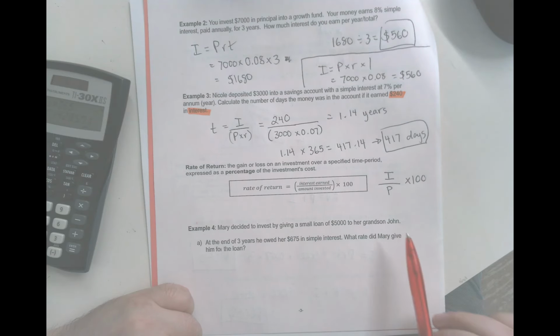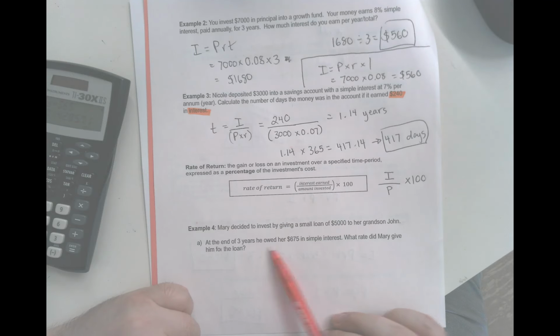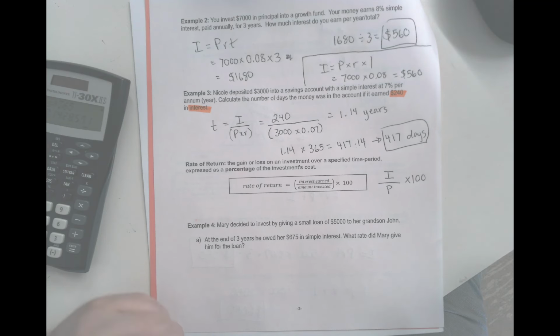So in example number 4, it says Mary decided to invest by giving a small loan of $5,000 to her grandson, John. At the end of 3 years, he owed her $675 in simple interest. What interest rate did Mary give him for the loan?